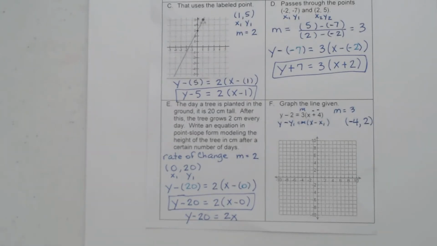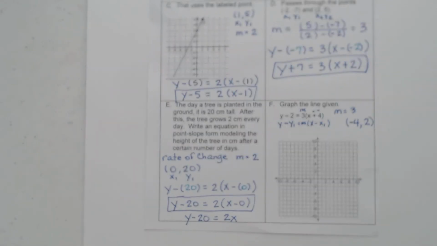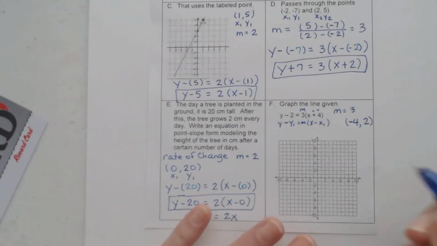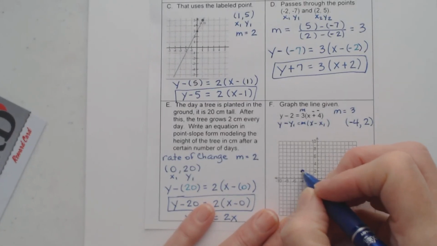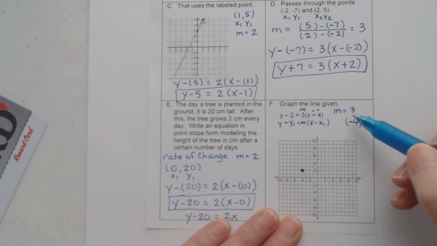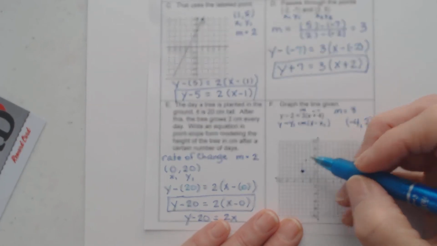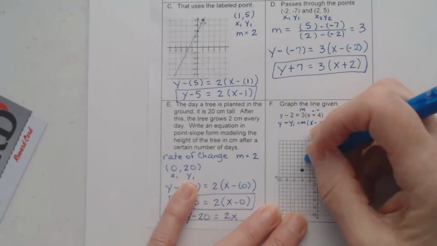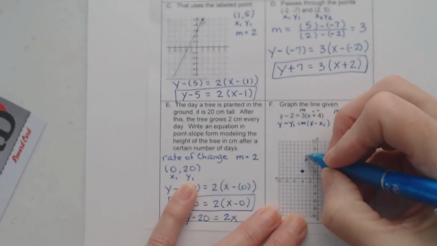So once we have slope and the point, we can go ahead and graph the point. So I'm going to come over here to negative 4, positive 2, graph my point, and then I'm going to use my slope. 1, 2, 3 over 1. So I went up 3 over 1 to get another point. I'm going to get several more just to make sure that I have a good accurate line.